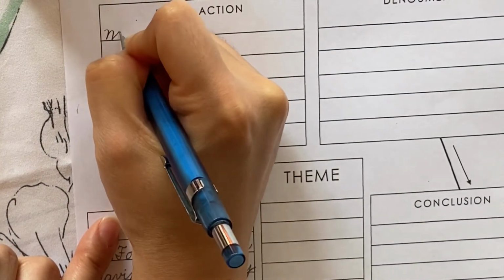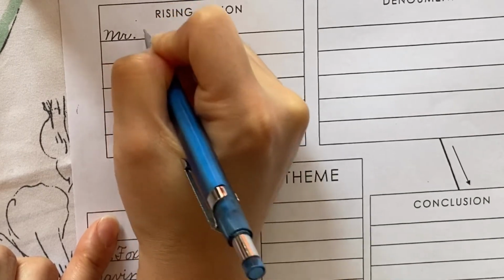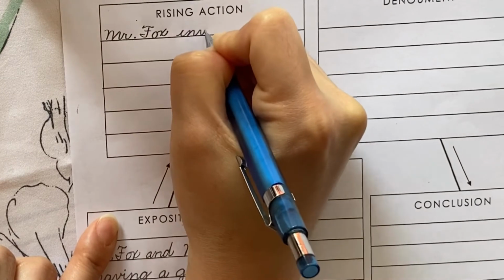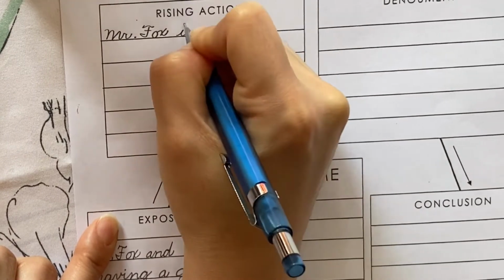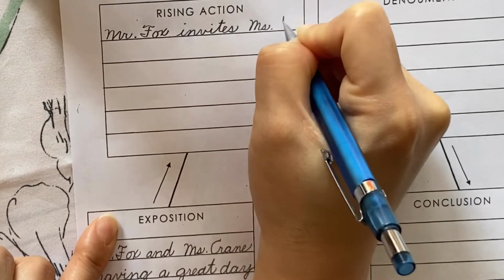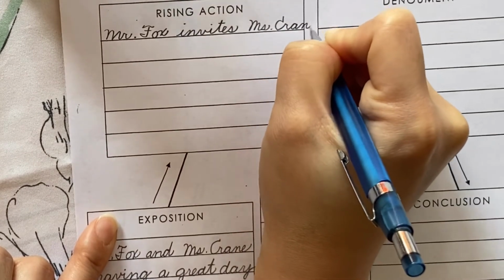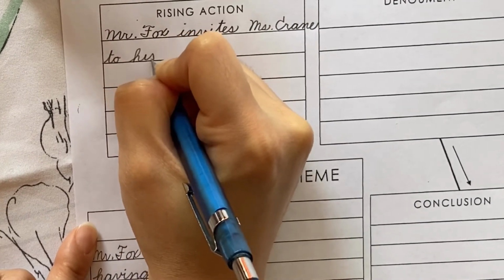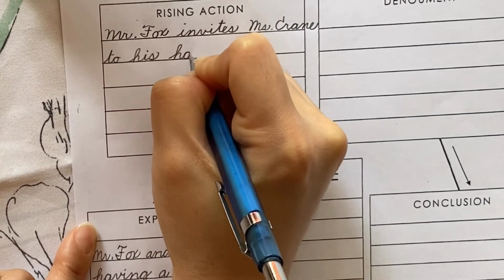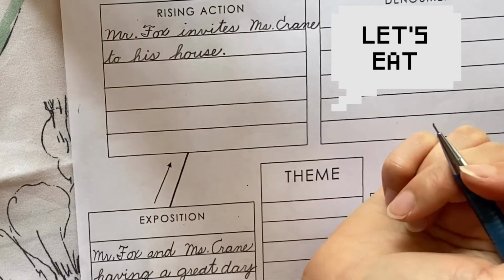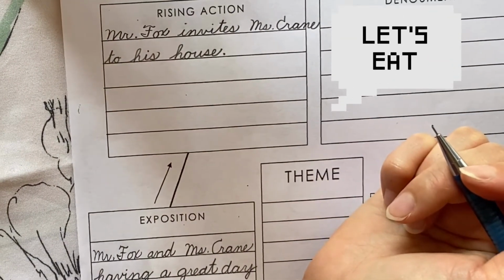Well, Mr. Fox invites Miss Crane to his house. So Mr. Fox invites Miss Crane to his house.